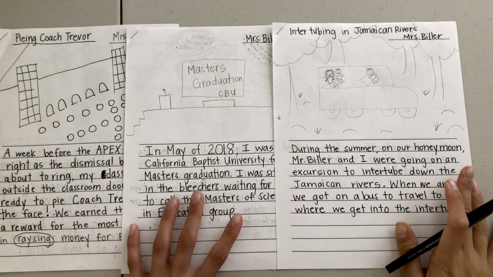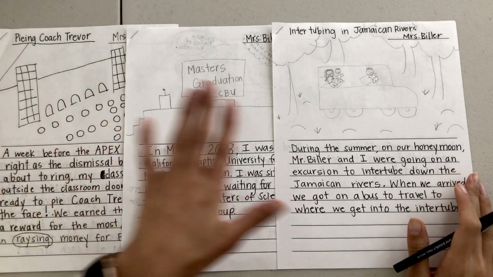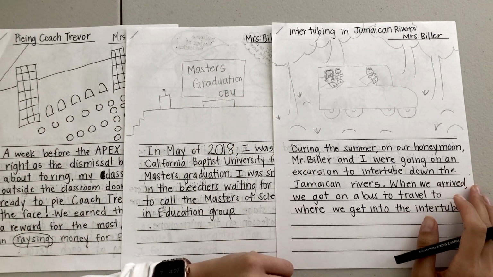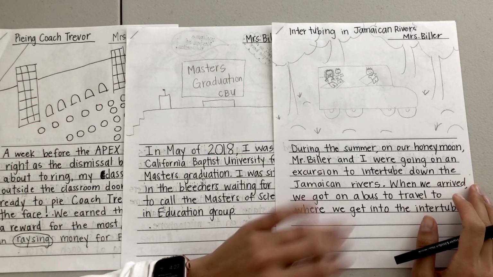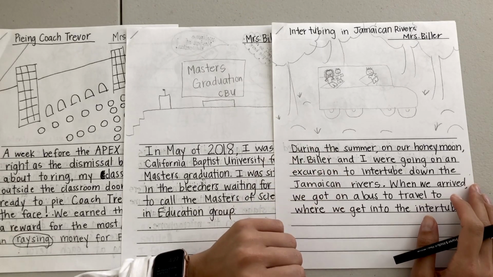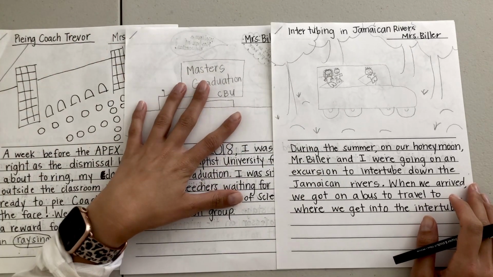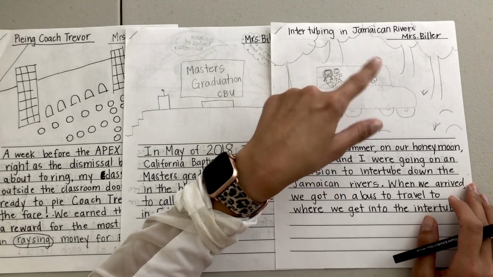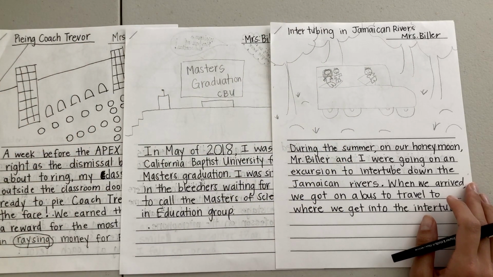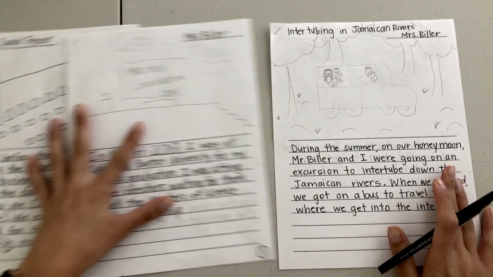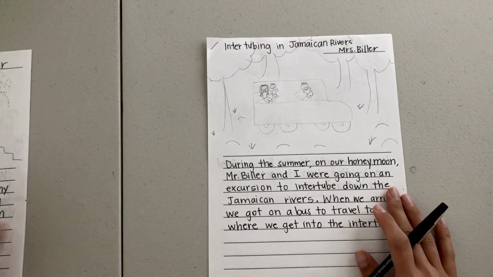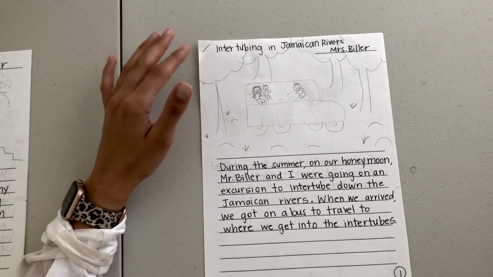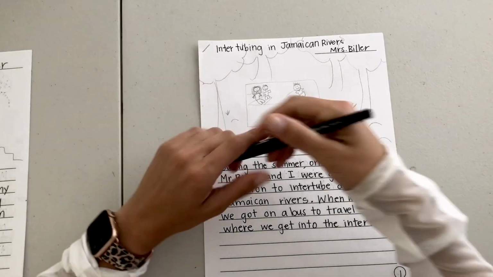All right, so I am going to pick one of my stories that I want to work on to add more details by rereading. I have 3 stories written. One was Pie Coach Trevor, one was my master's graduation, and then I've written another one, which was inner tubing in Jamaican rivers on our honeymoon. So I'm going to revise this story, and I'm going to reread it and try to add new details.